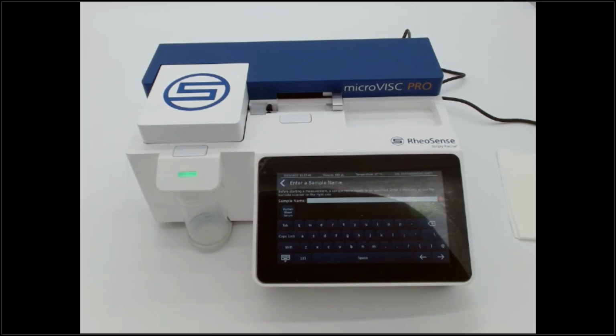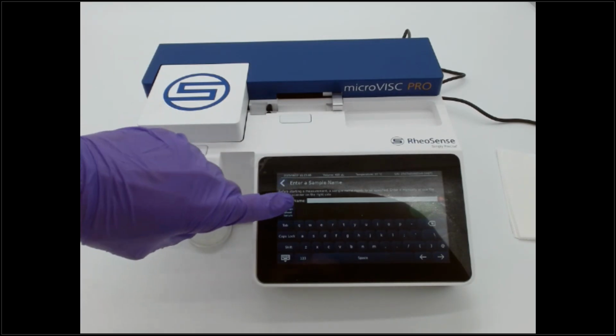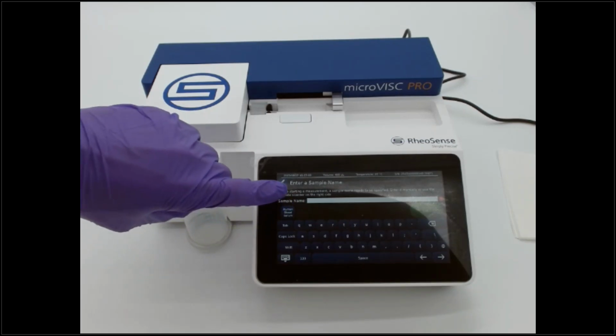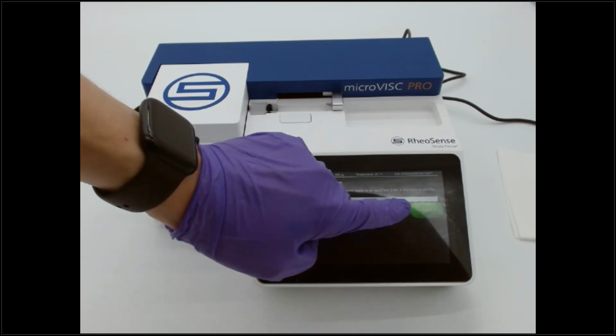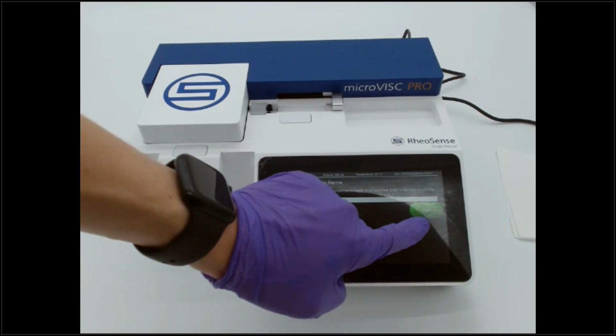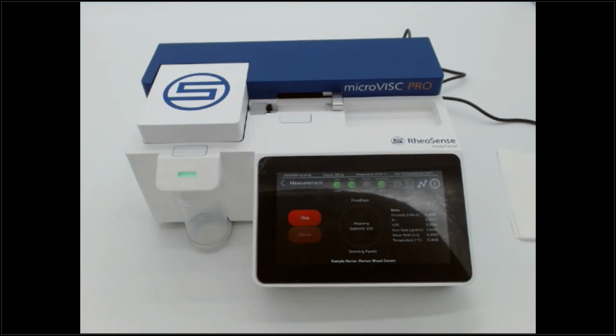Oh, okay. Because the UI cannot see. Okay, thank you. So now we go ahead and enter the sample name. So we already have the previous sample name entered here. So I'll select that and then press start again. So now the unit will start taking the measurements.